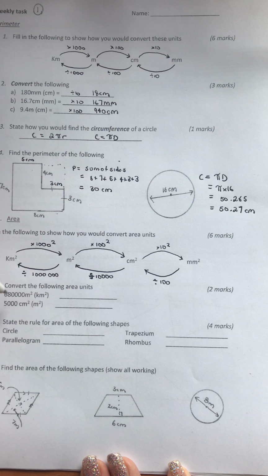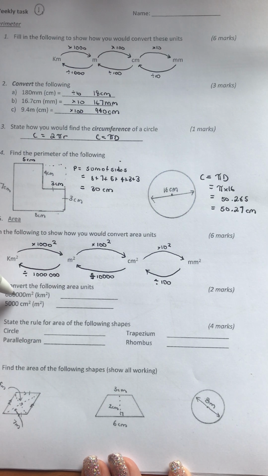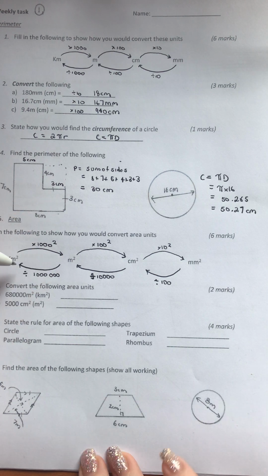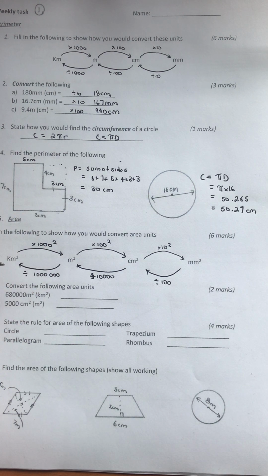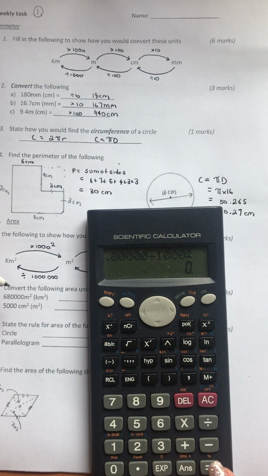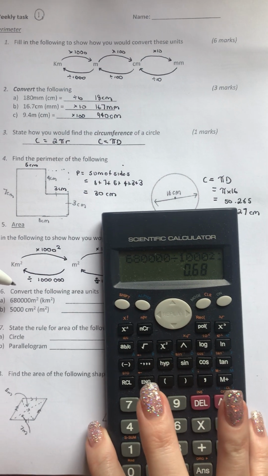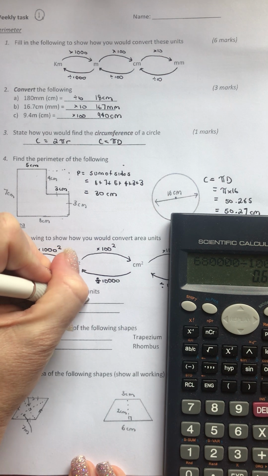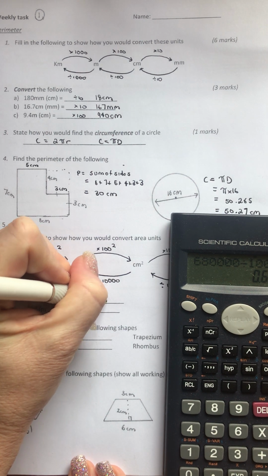So when we're converting these units, we've got 680,000 metres squared. We want to go to kilometres squared, so we're dividing by 1,000,000. So we're going to do our 680 divided by 1,000 and use the squared button on the calculator and do it that way, and we get 0.68, and that's kilometres squared.